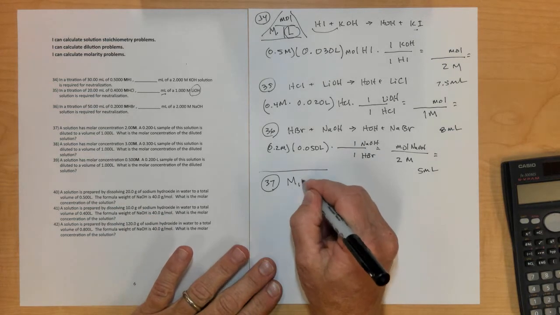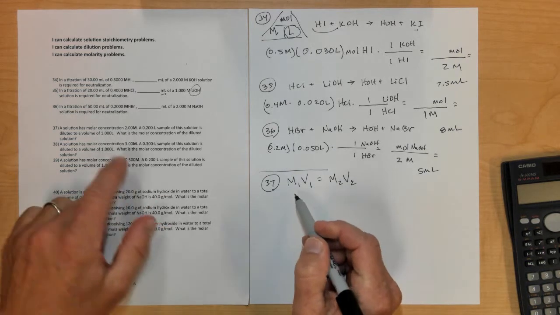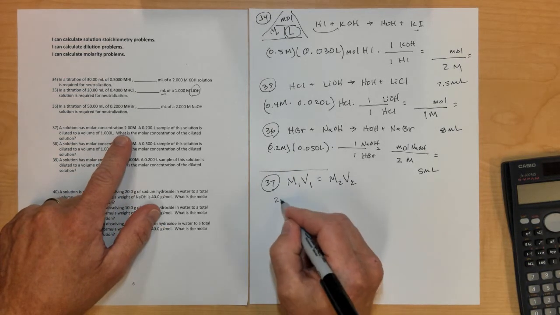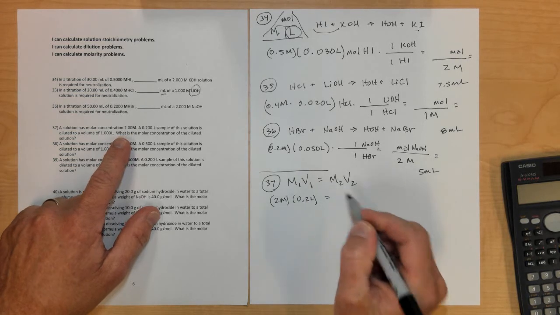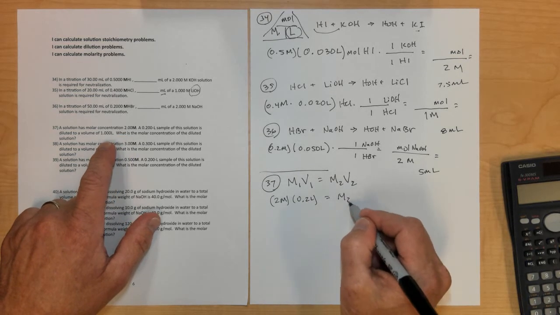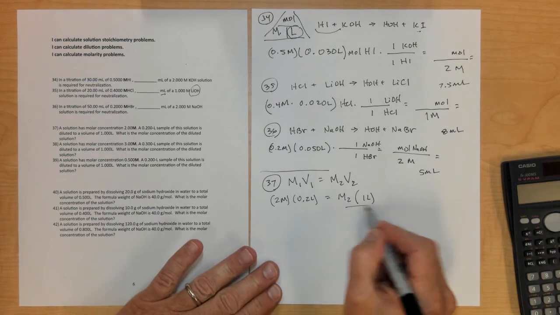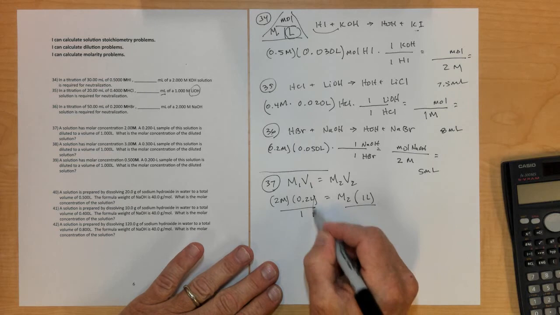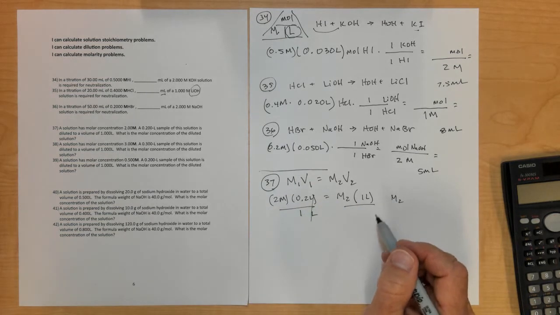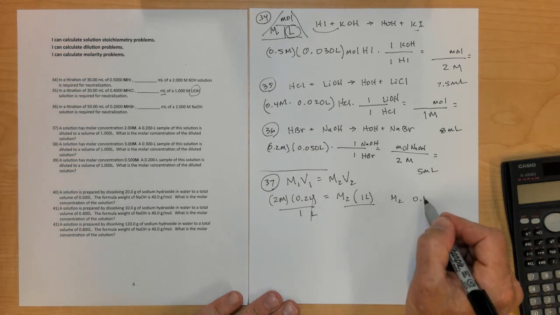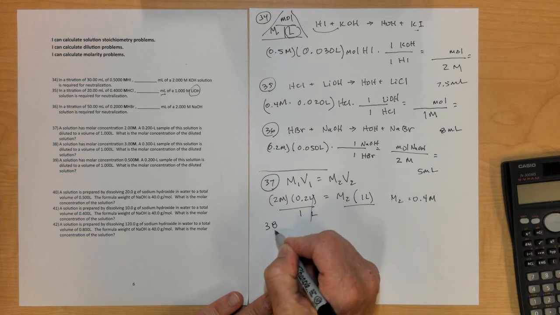So the dilution equation is M1V1 is equal to M2V2. The initial molarity is 2 molar. The initial volume is a 0.2 liter solution. The final molarity is the thing that we want to know, and the final volume is 1 liter of solution. So we'll divide both sides by 1 liter. The liters cancel, and then I'll know the molarity. So 0.2 times 2, I believe that ends up being 0.4 molar for number 37.